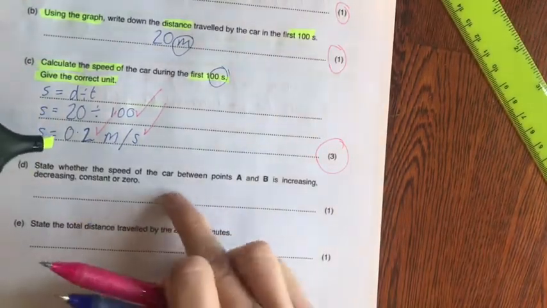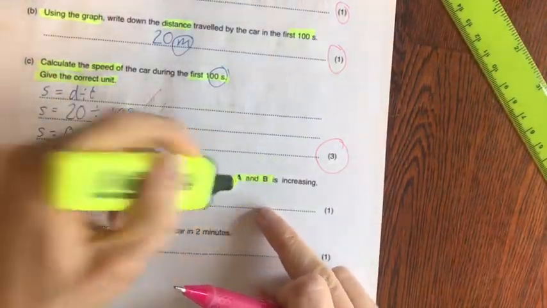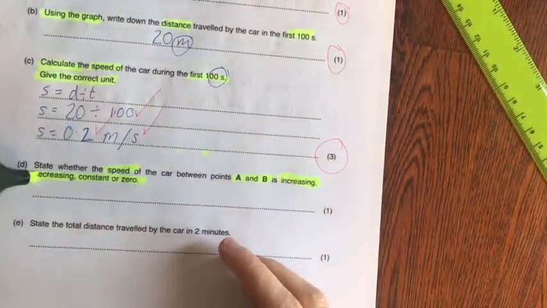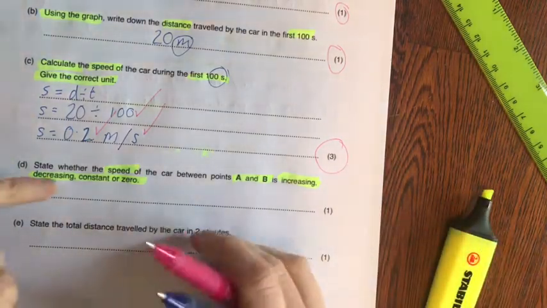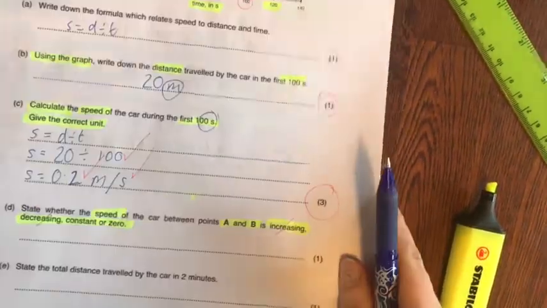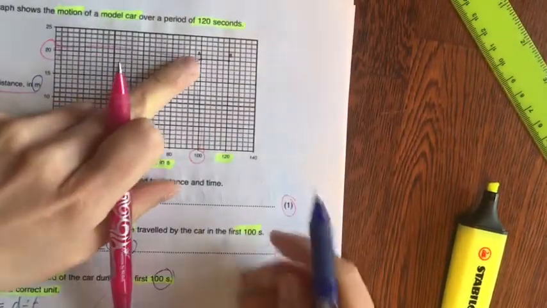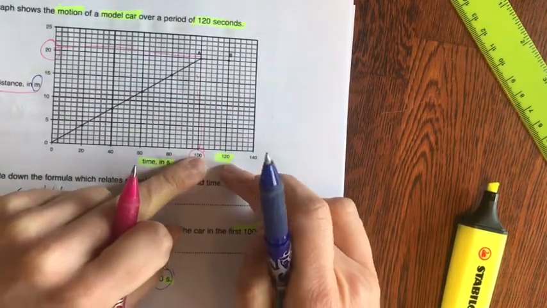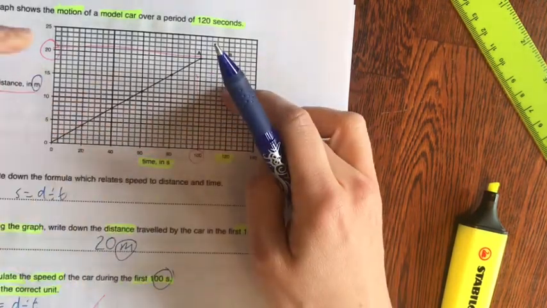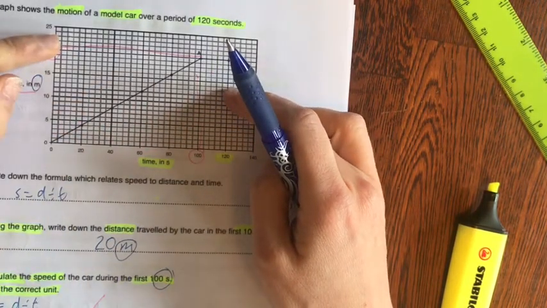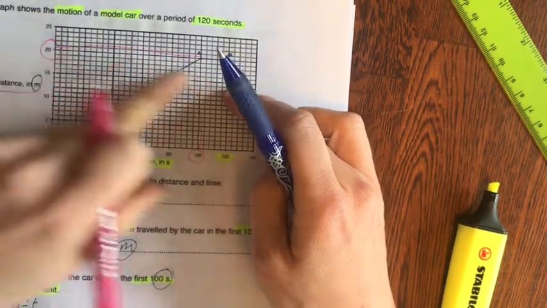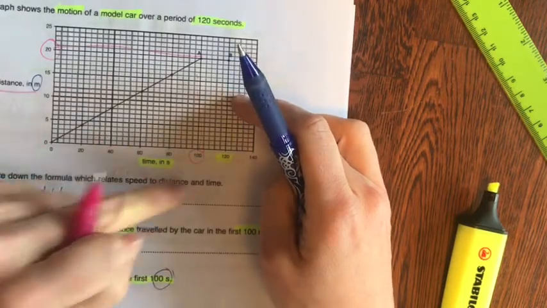State whether the speed of the car between points A and B is increasing, decreasing, constant, or 0. So you actually have a list of options. You need to look at the graph to do this, and it's between points A and B, and it's the speed of the car. So let's have a look at the graph here. So between A and B, you can see that the time is 100 and 120 seconds. So in this 20 seconds, if we look at the distance, it hasn't gone anywhere. The distance is 20 at A and it's 20 at B, which means that the car must have stopped. It's not going anywhere. It's not moving.